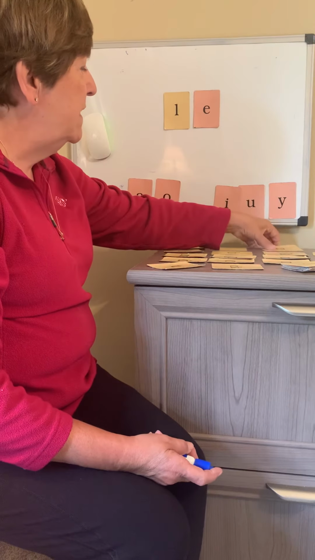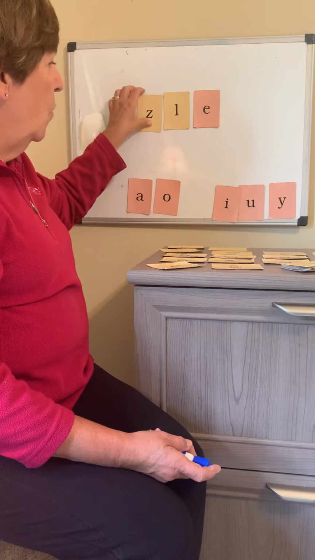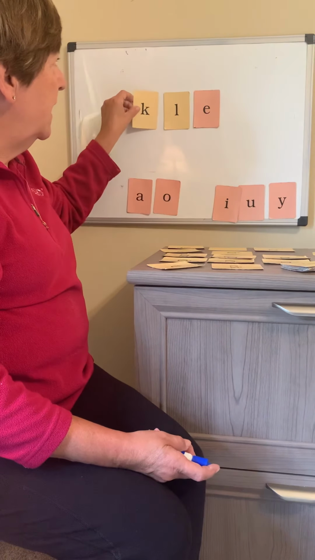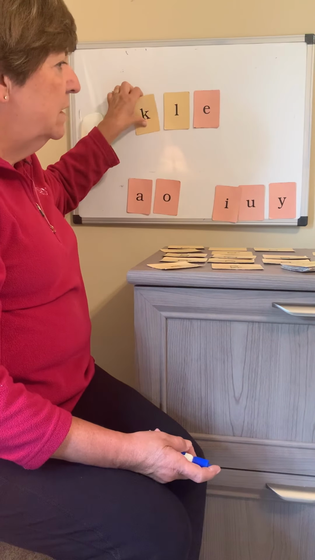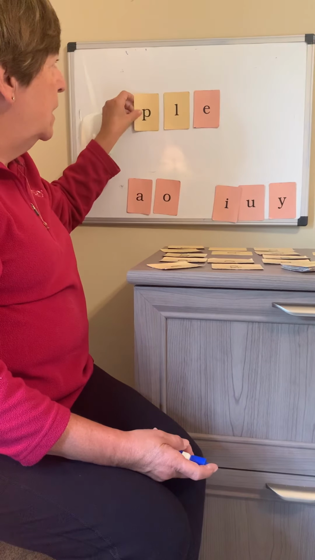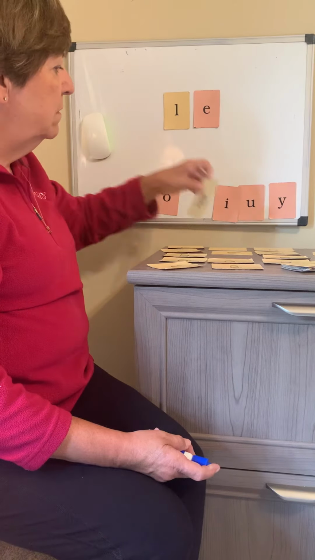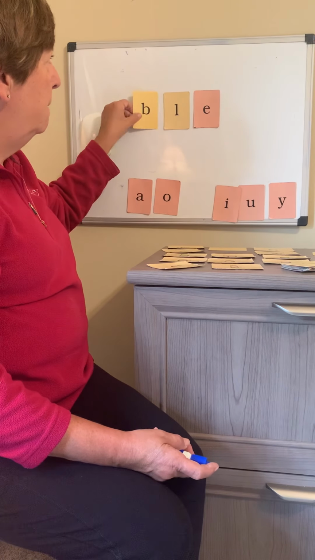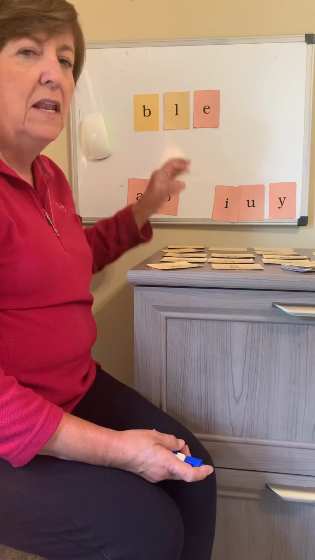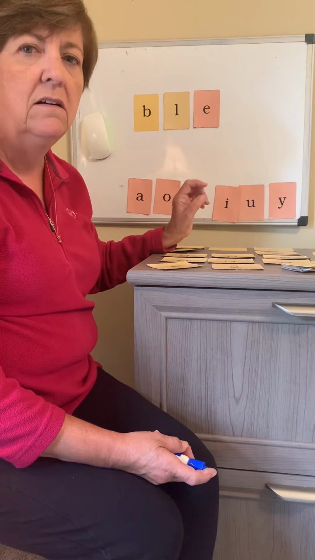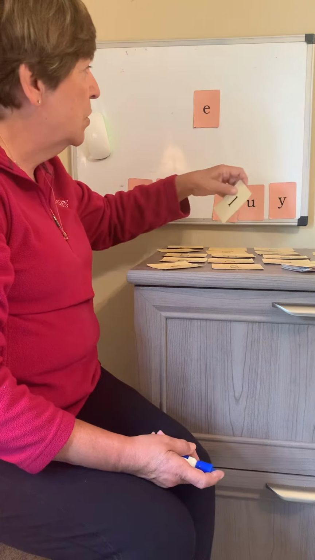Or might be the Z, zul, or perhaps the K, coal, or maybe a P, pull, or maybe the B, bull. You get the idea. The consonant at the beginning makes the sound and the LE sounds like ul, okay? So let's talk about how some of these words are built.